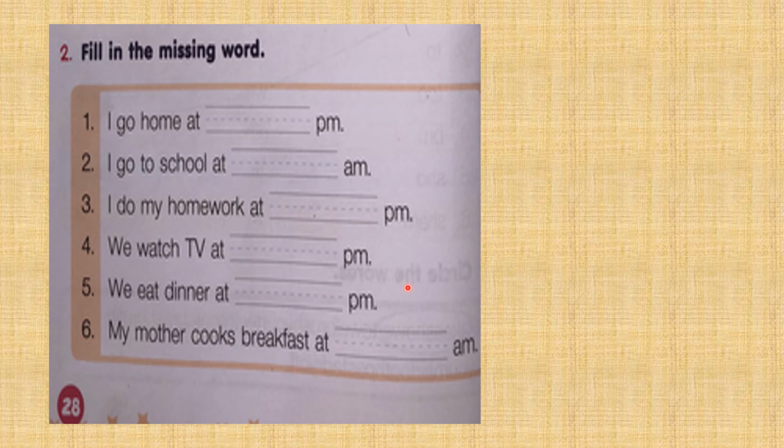Next, on page 28, still the same page of the workbook. Okay, number 2 activity. Fill the missing word. Number 1, I go home at. Okay, what time do you go home? For example, you're from the school. So, I go home at 3 p.m. Okay, next, how about number 2? I go to school at.